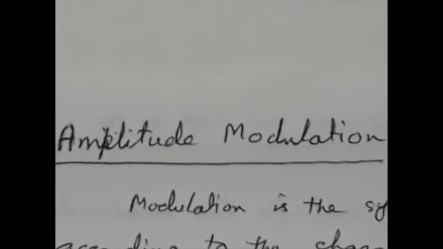In the previous lecture we said that modulation is a kind of change of a parameter of a signal, which is called the carrier, based on the change in another signal called the modulating signal or baseband. That means depending on the variation of the baseband signal, one of the parameters of the carrier would vary.